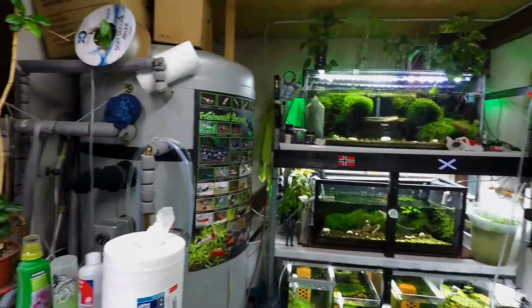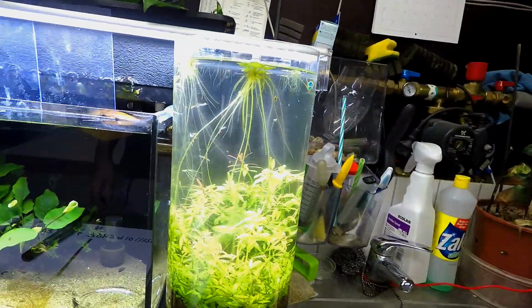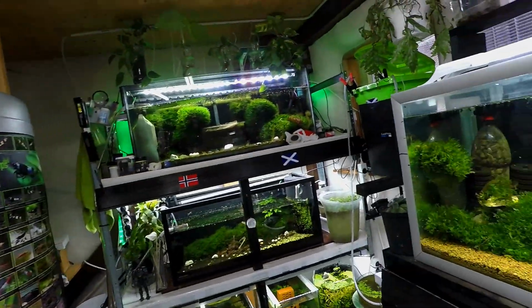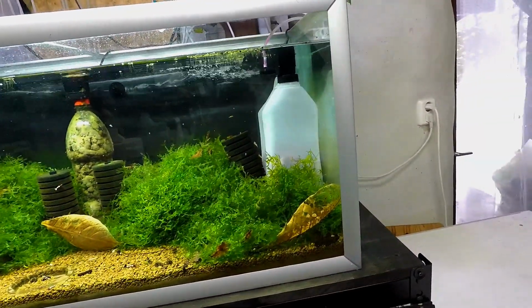One of the other ways, which is quite common in the aquascaping world to lower pH, look at this tank, isn't it beautiful? One of the other ways is by injecting CO2. Now CO2 can be a bit tricky when it comes to shrimp, so it's not something I advise people do.